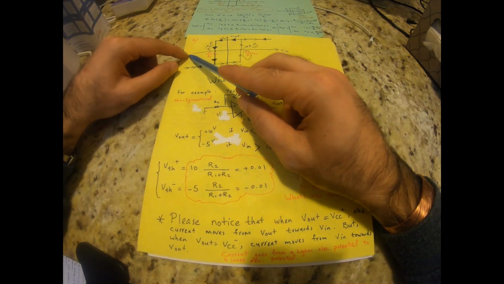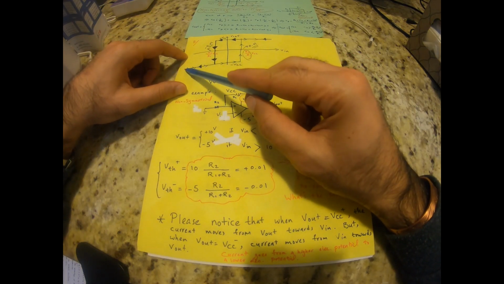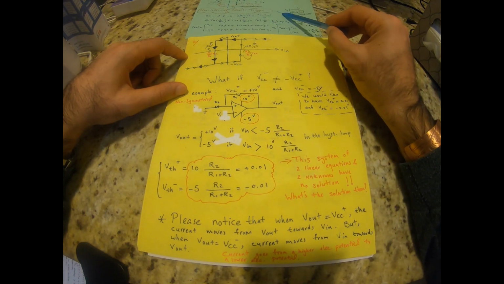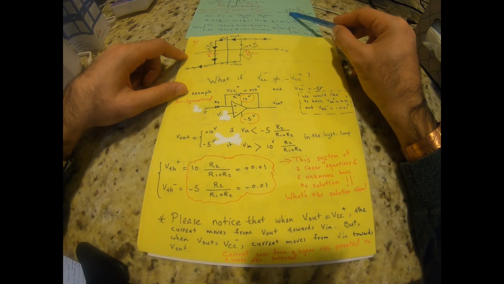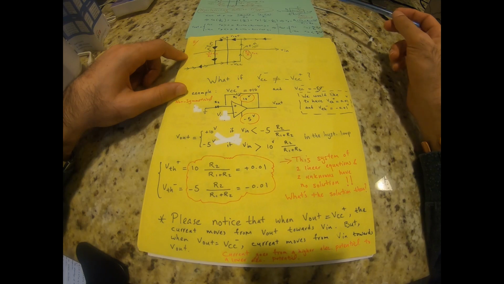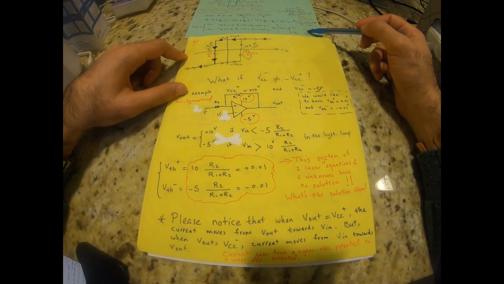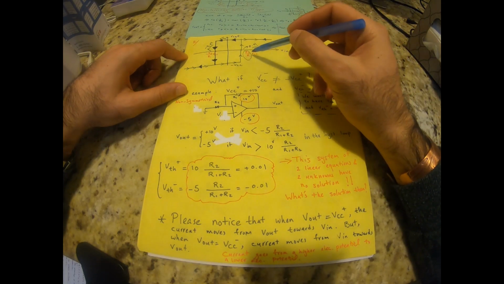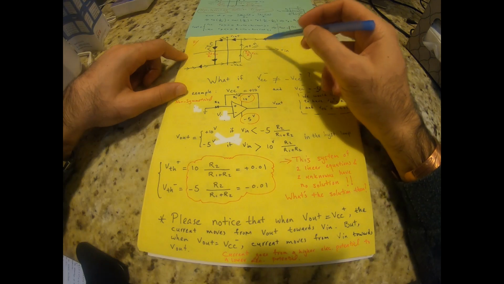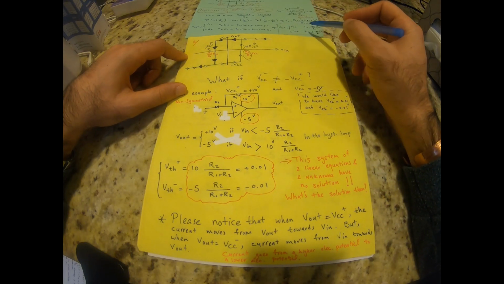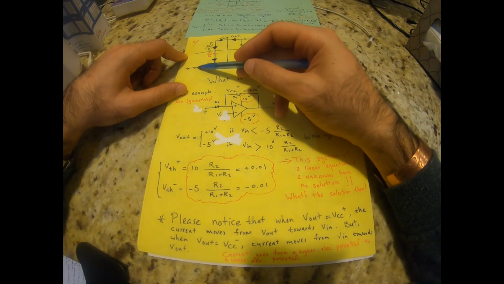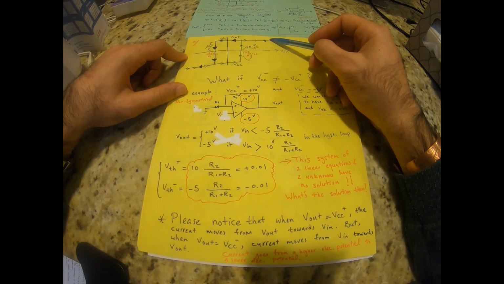So when Vin is a very huge negative number, Vout is going to be negative VCC. All right, as you increase this voltage, you get to a point that Vin is going to get bigger than this term, which is R2 divided by R1 times VCC. It's actually negative R2 divided by R1 times negative VCC. Negative times negative is going to be positive. So at this point, Vout is going to switch to VCC.